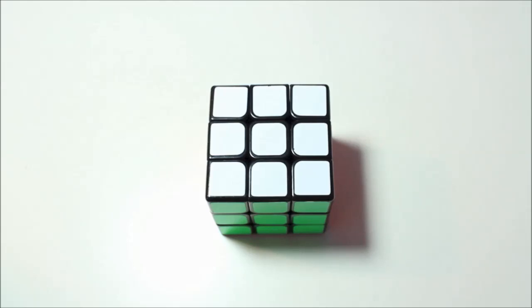Using partial edge control when a pair is not already made is quite a bit more complicated, and it requires that you know more than a single solution to a given F2L case, so I will not be explaining it in this video. Still, it's something you can play around with if you're interested in taking this technique a step further. So that's all for this video.